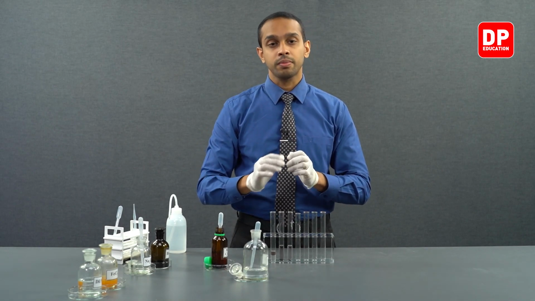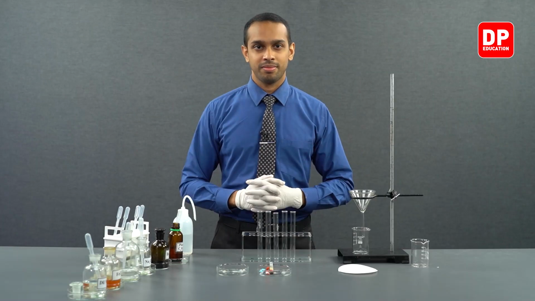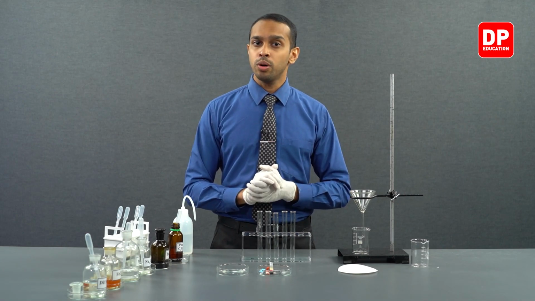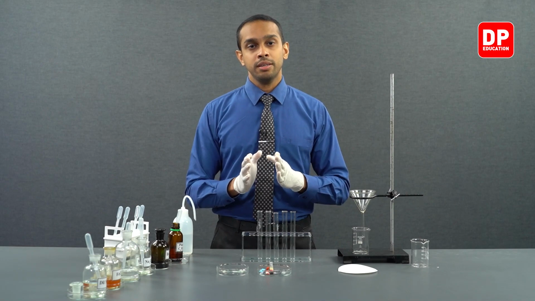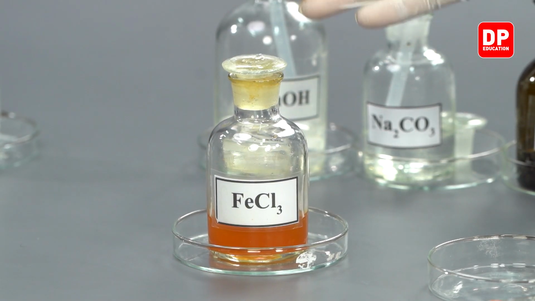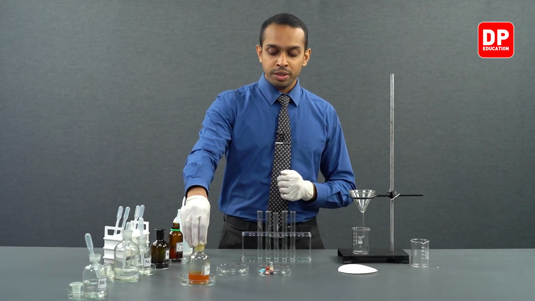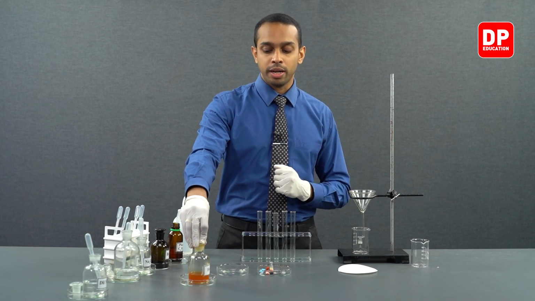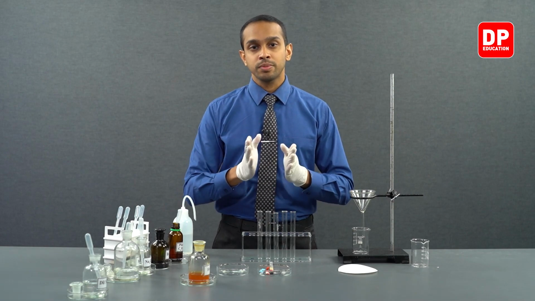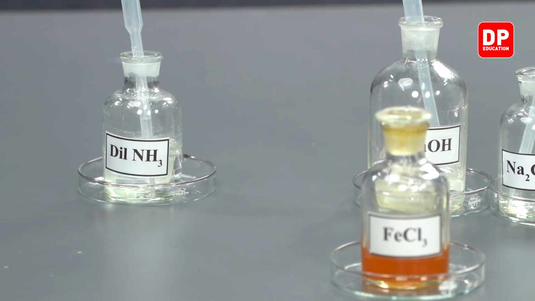Now, let us move on to the next part of our experiment. In this part of our practical, we are going to observe how ferric chloride reacts with phenol. This is an acidic salt. Therefore, we need to react the ferric chloride solution with dilute ammonia and produce a neutral ferric chloride solution.